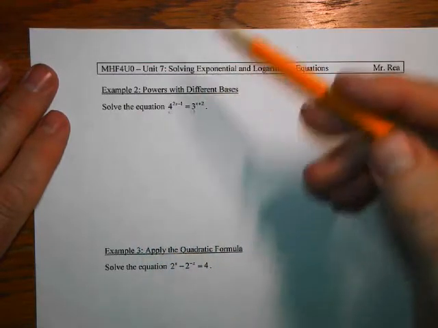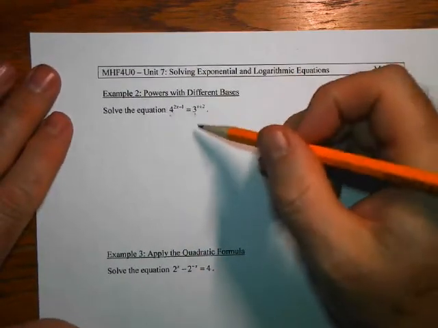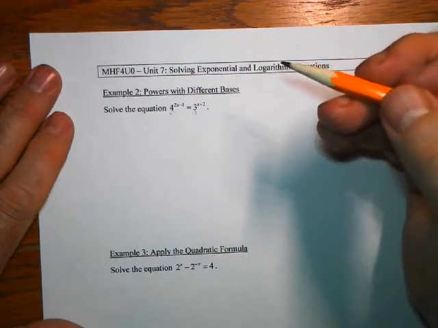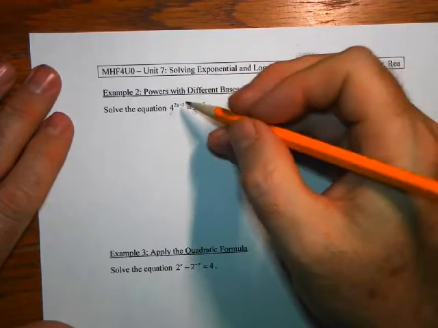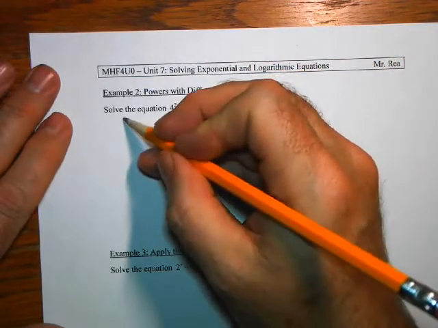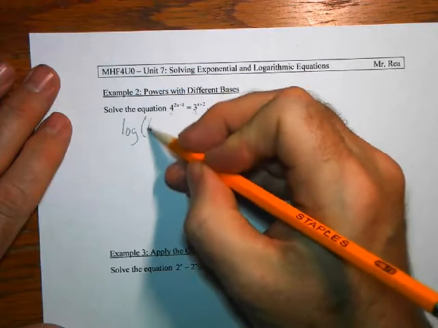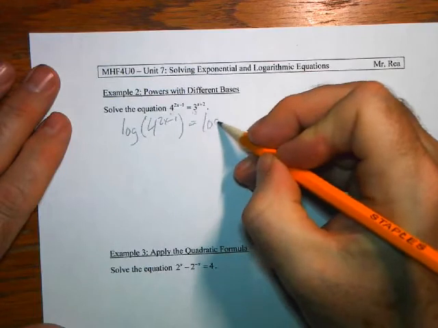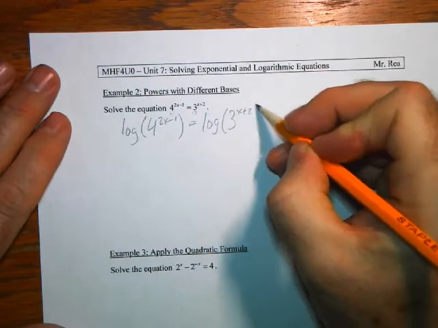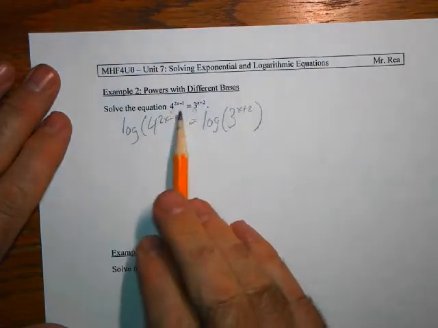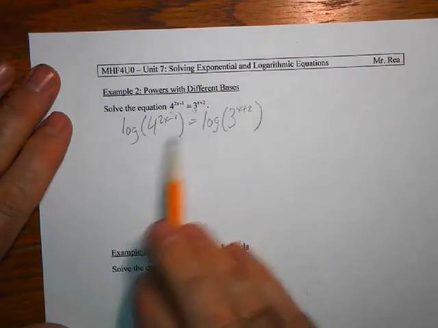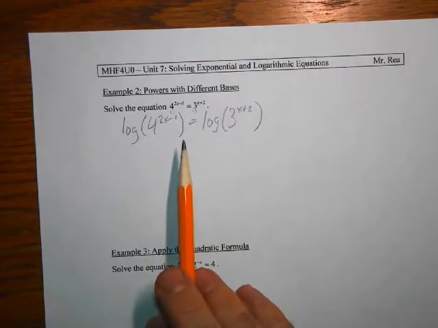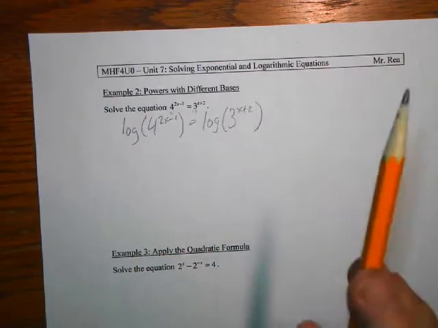So with this technique, what we actually do is we take the log of both sides. It's kind of like taking the square root of both sides, and you'll see why this works so well. So I take the log of 4 to the 2x minus 1, and that's going to be equal to the log of 3 to the x plus 2. As long as we do the same thing to both sides, the equation is still valid, still balanced. So taking the log is sort of equivalent to taking the square root or taking the sine of both sides, something like that.